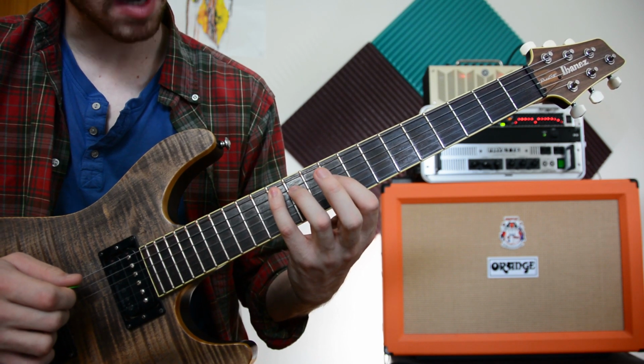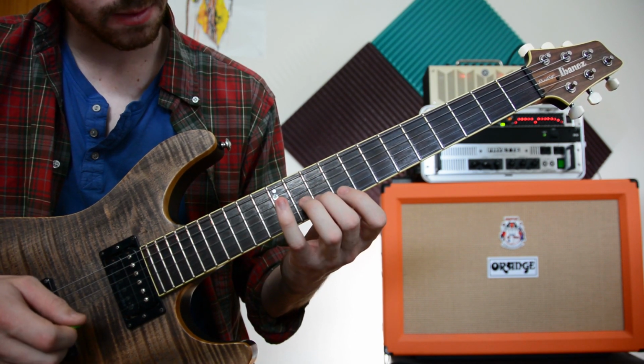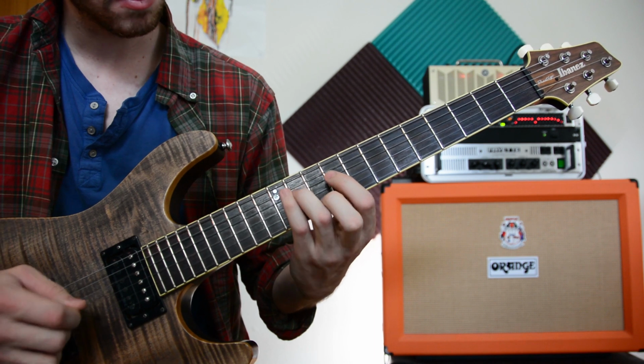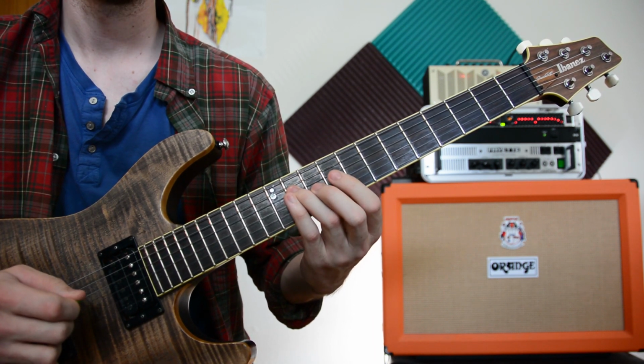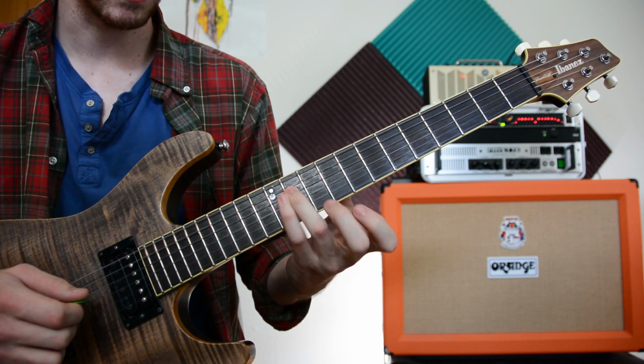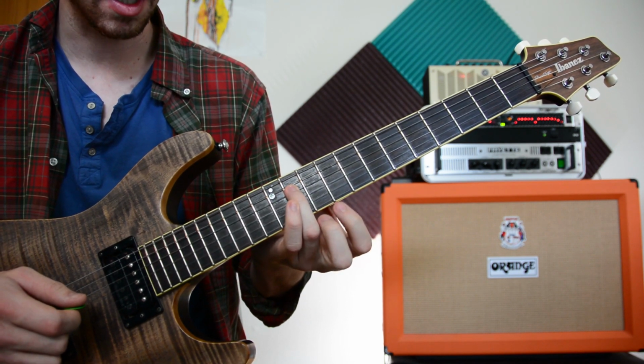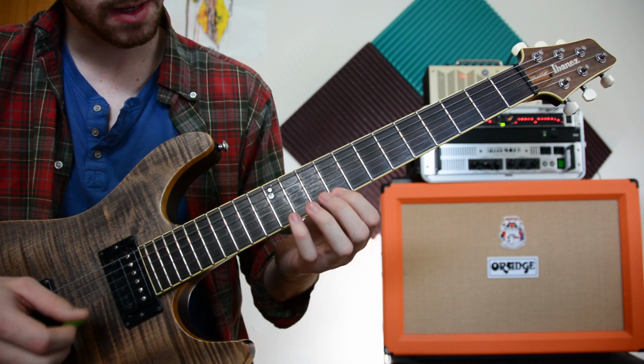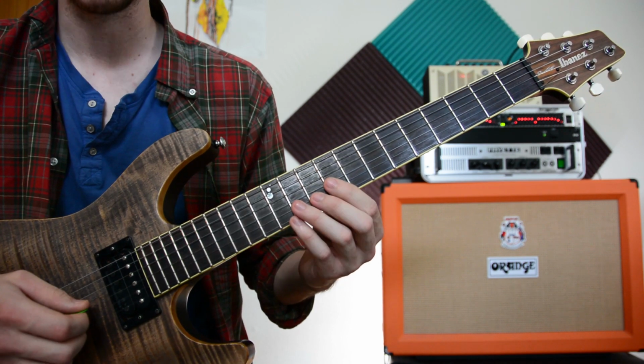But if I take this bottom note and I move it up an octave, and then we play the chord, we just played an A major chord in first inversion. If I take this bottom note of the chord again and then move it up an octave again, we now have an A major chord in second inversion.